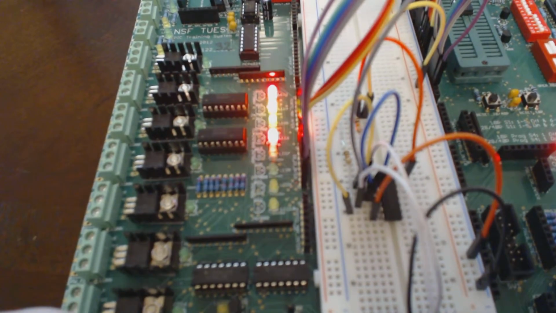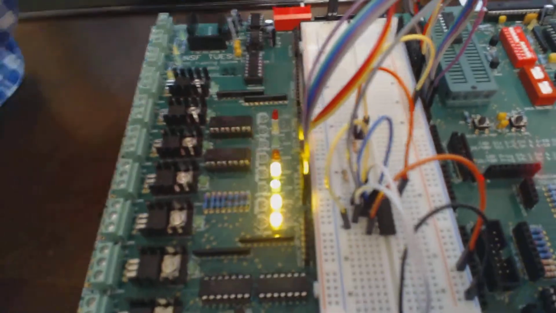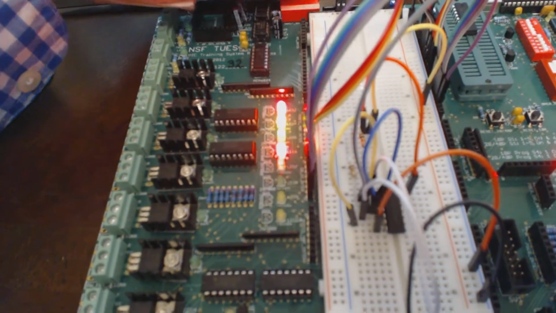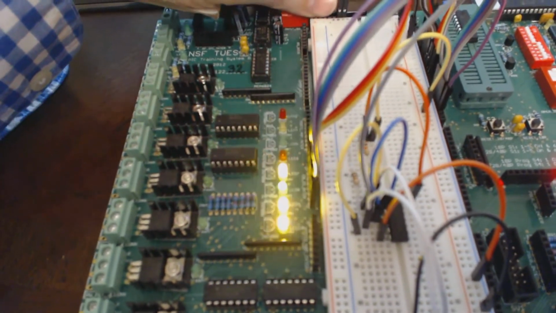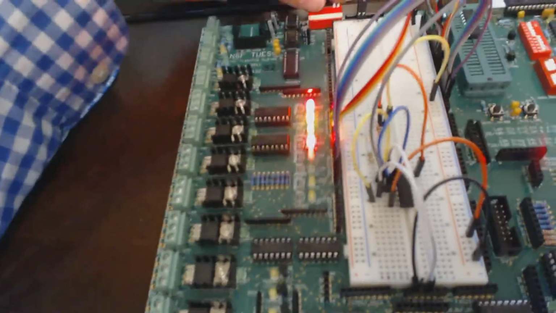I think that one's the 400 delay. Then that one's the 600 delay. And that one's a 900 delay.